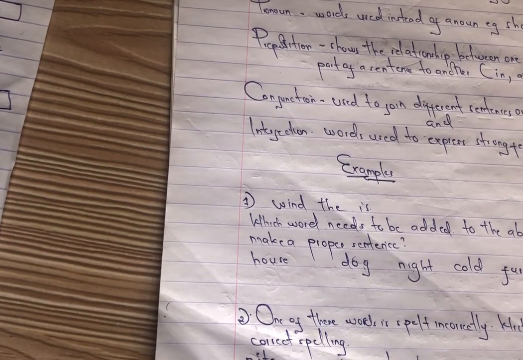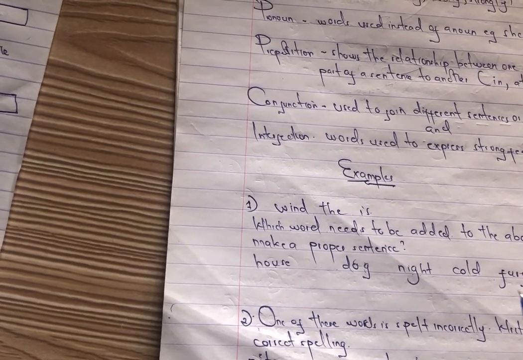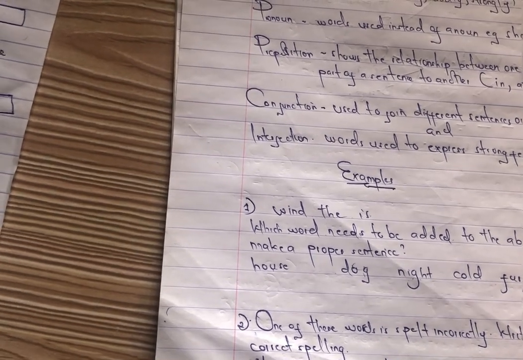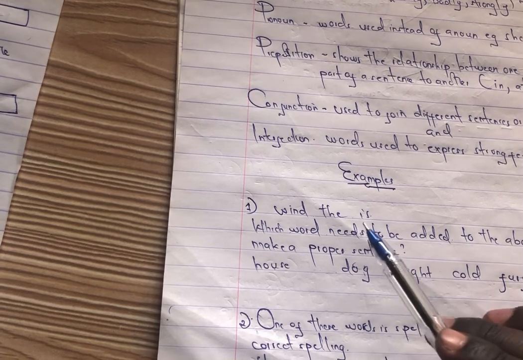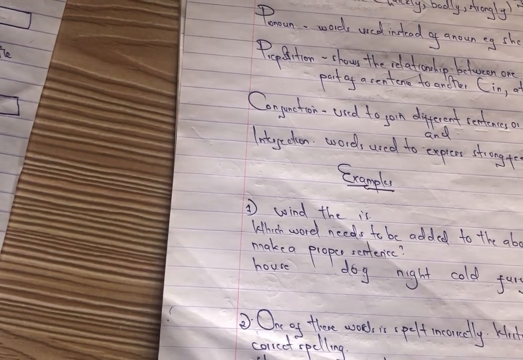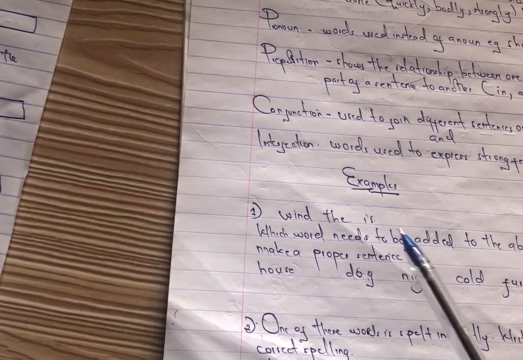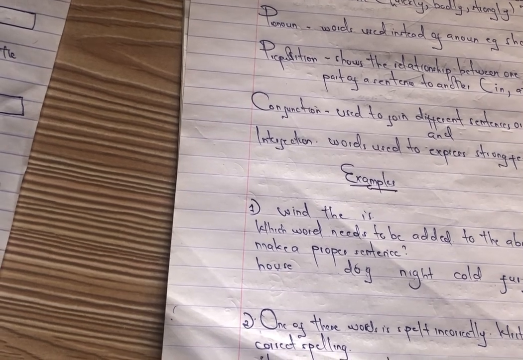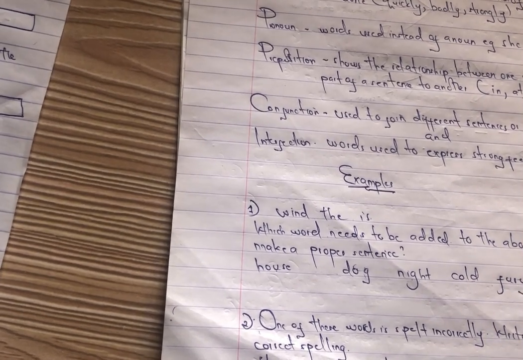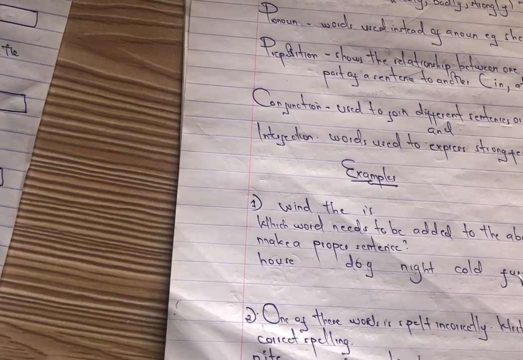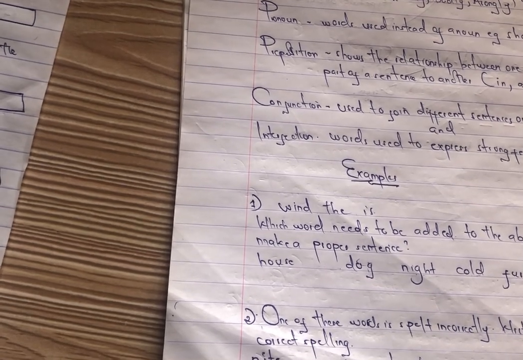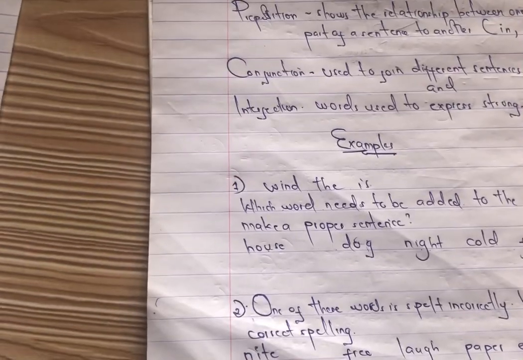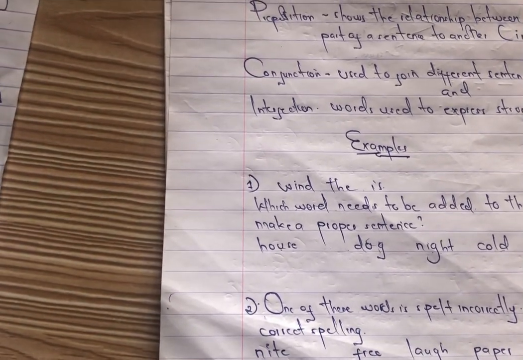The word cold, we can say the wind is cold. It actually makes sense. Or you may say the cold is wind, but that doesn't make sense. So the best sentence we can see here is the wind is cold. It's actually the best sentence that we can use. When you try the word fury, you can say the wind is fury. But when you try to expand the word, the wind is furious, it doesn't actually make sense. So the best answer here is cold.